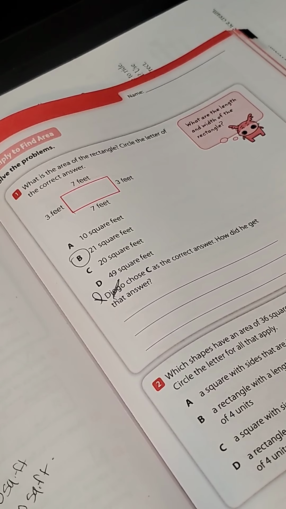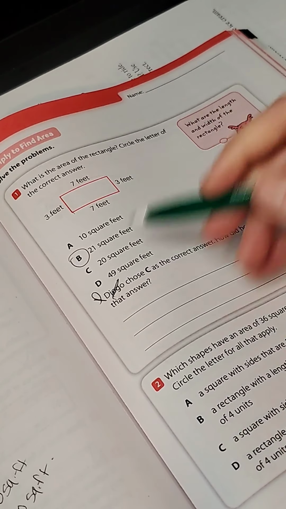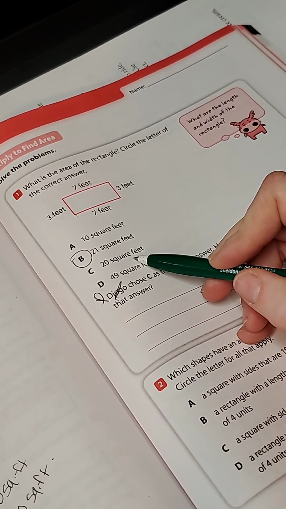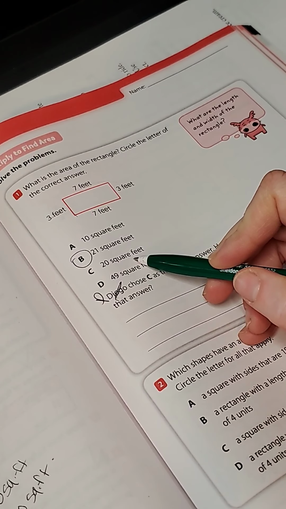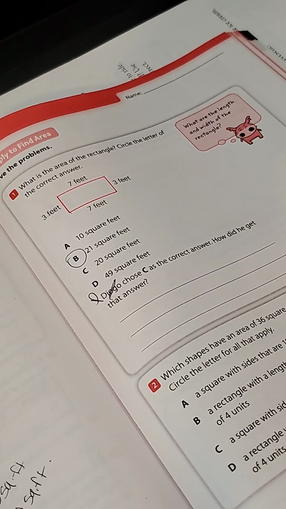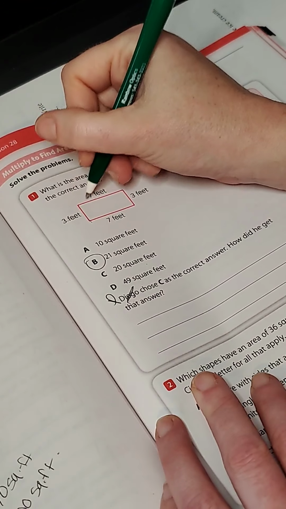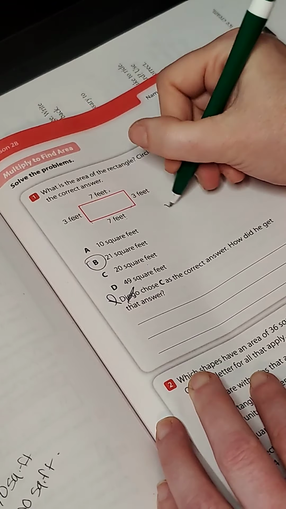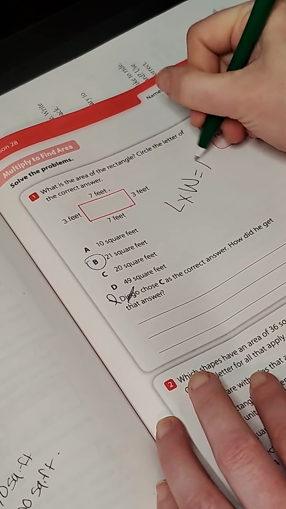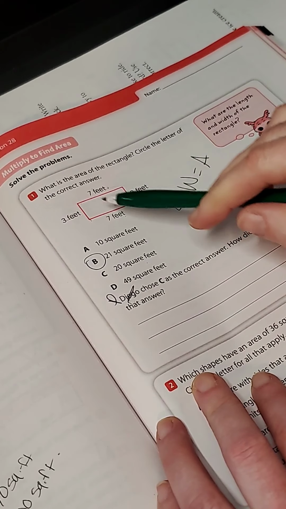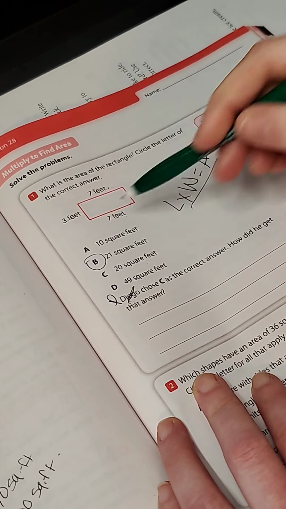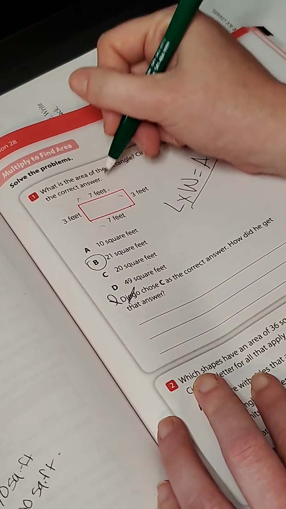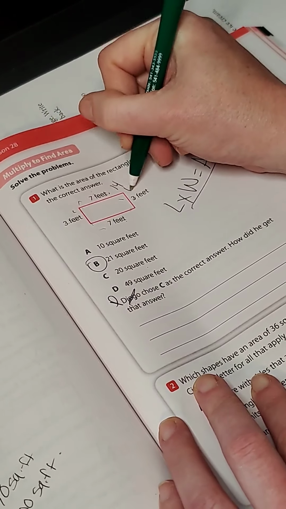Porter chose C as the correct answer. How did he get that answer? Let's see. C is 20 square feet. Well, it looks like Porter was solving for perimeter, which is when you add all of them together. Instead of doing length times width equals area, he forgot that you were supposed to do that, and he added all the sides, because 7 and 7 is 14, 3 and 3 is 6.